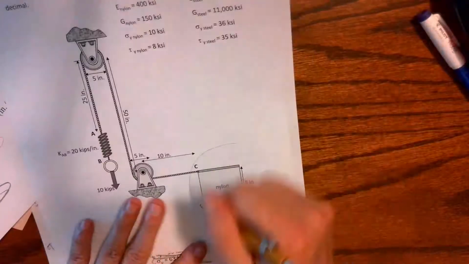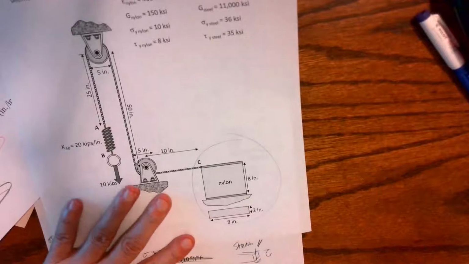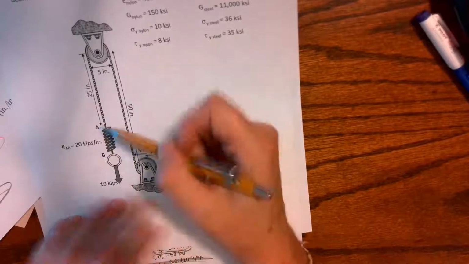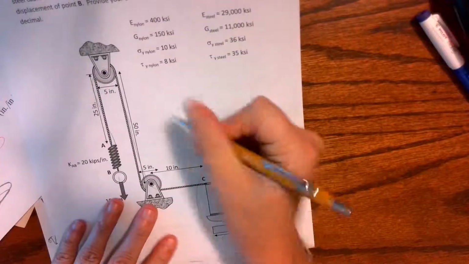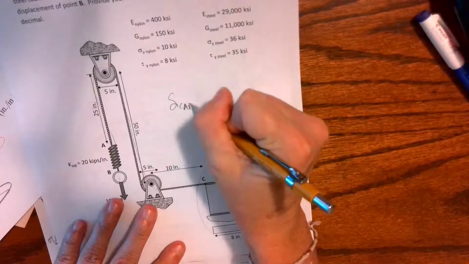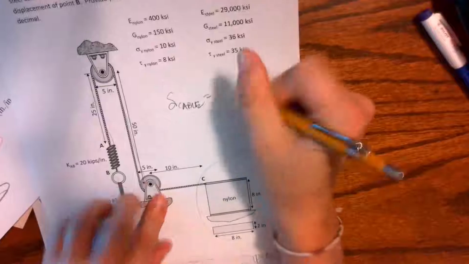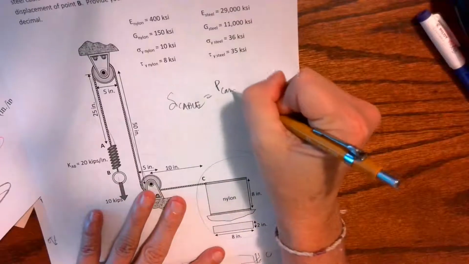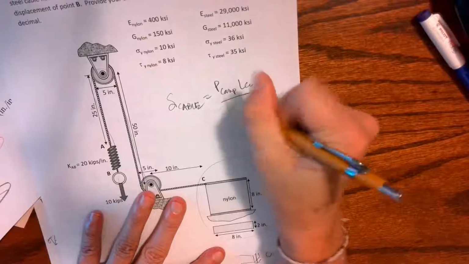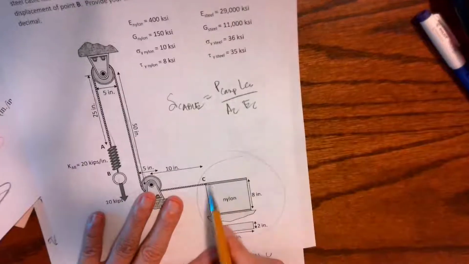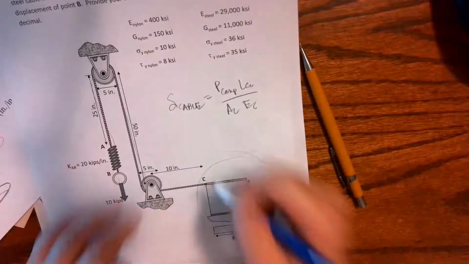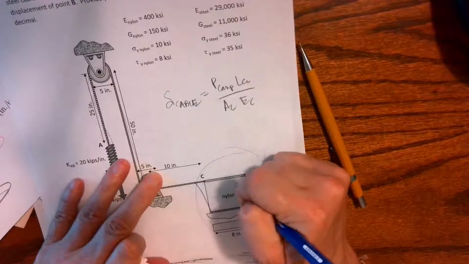Okay? This last problem, this was on a quiz for a reason. If I pull here, then I'm going to have tension through my system. So I'm going to have a delta of my cable. And delta of my cable is the force in the cable, the length of the cable, the area of the cable, the E of the cable. I'm also going to pull on this block, and it's going to tend to skew.